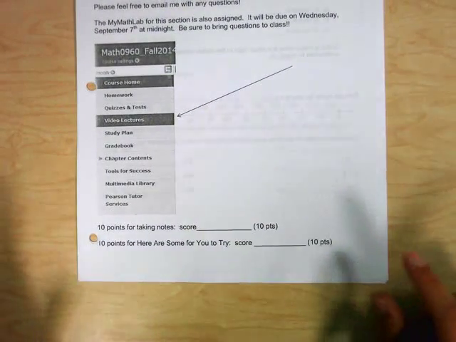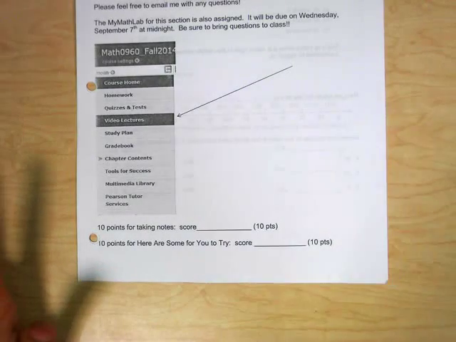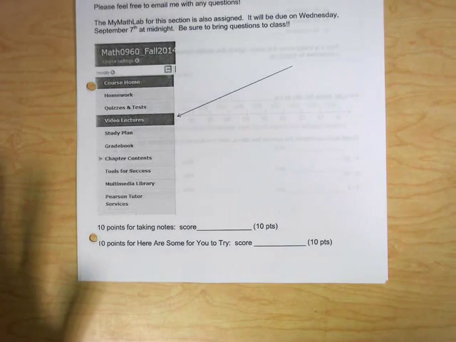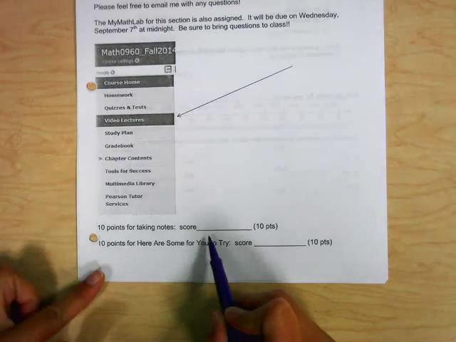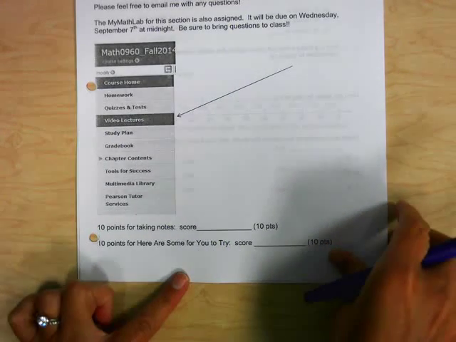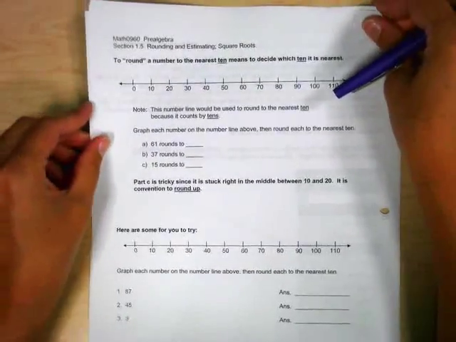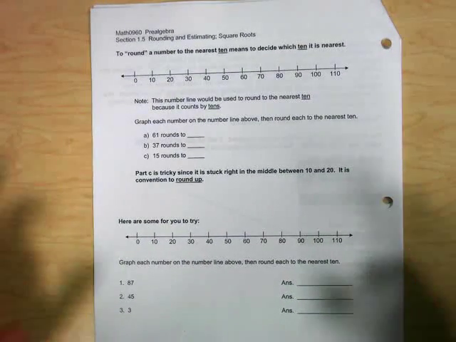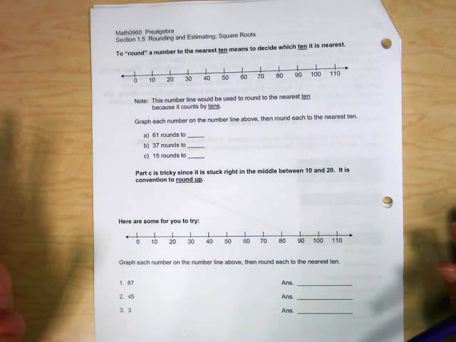So you'll see at the bottom that it's worth two 10-point in-class, out-of-class homework/quizzes. So you get 10 points just for watching the video and taking notes, and you get another 10 points for doing the problems that say, here are some for you to try. And I'll point those out, and I'll recommend that you stop the video, try the here are some for you to try, and those are the ones that I specifically grade.